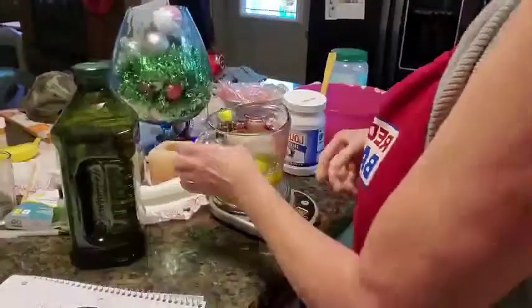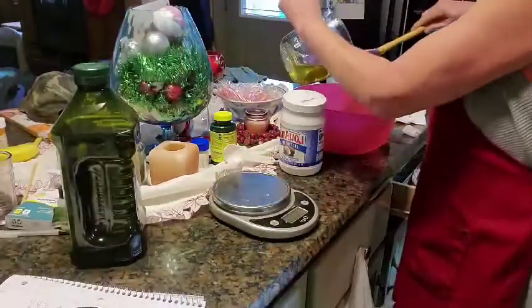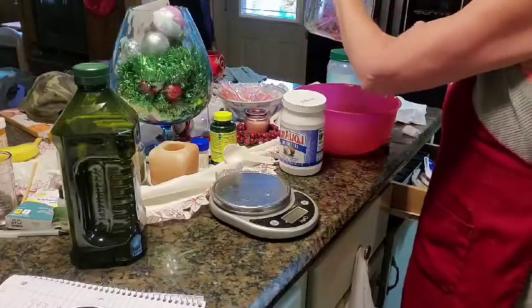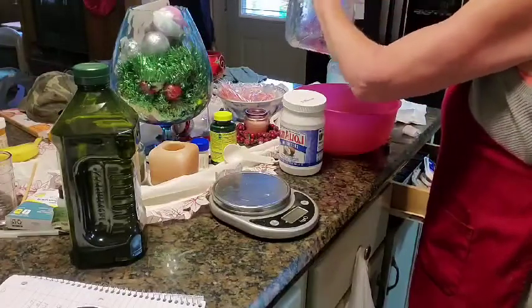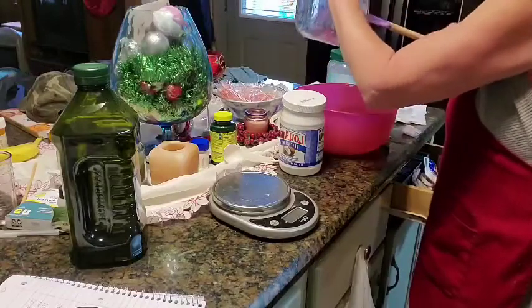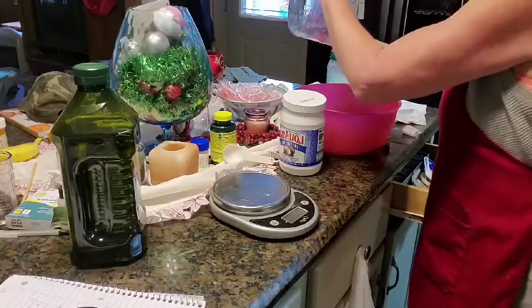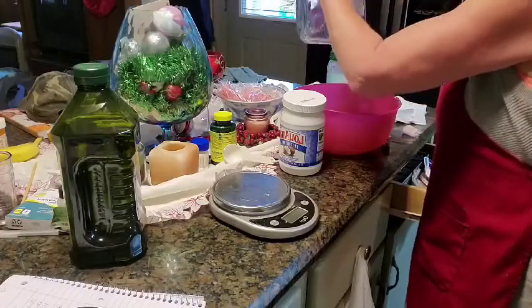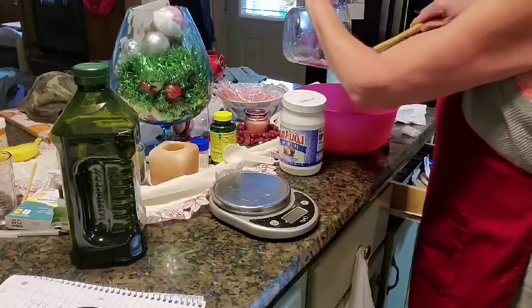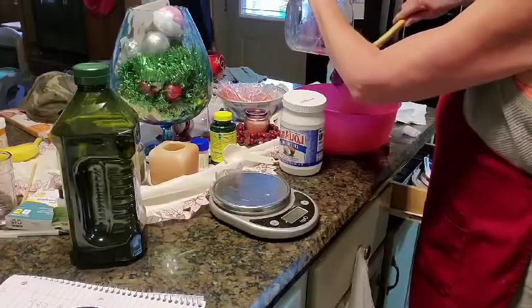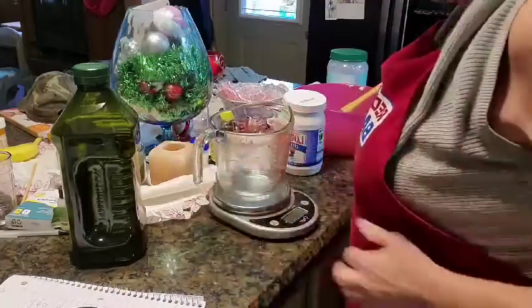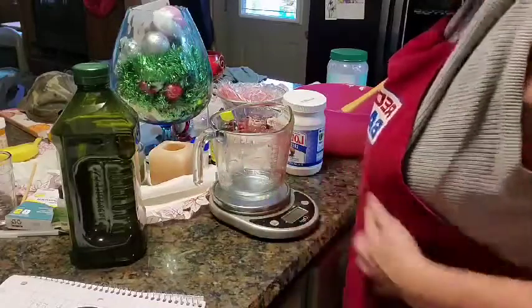That wasn't bad. Okay, you want to make sure, especially the liquids. The liquids are kind of hard to get out because it hangs to the side. So you want to, and I'm pouring all of this in here because I'm going to put it in the microwave and melt it. Because the temperature of the oil has to be the same as the temperature of your lye. So, okay, I'm going to clear that out.